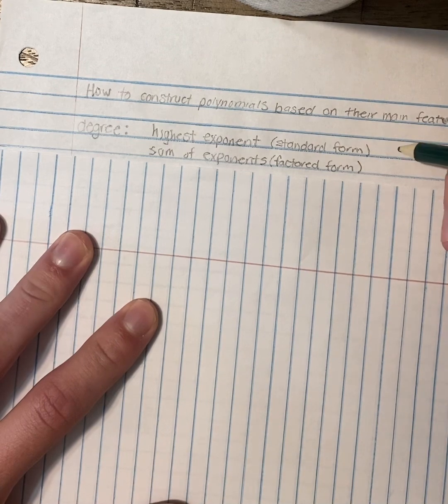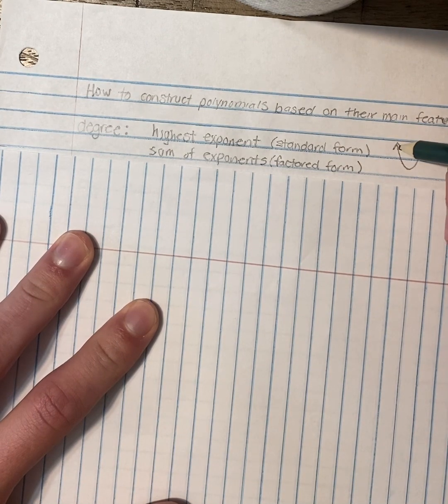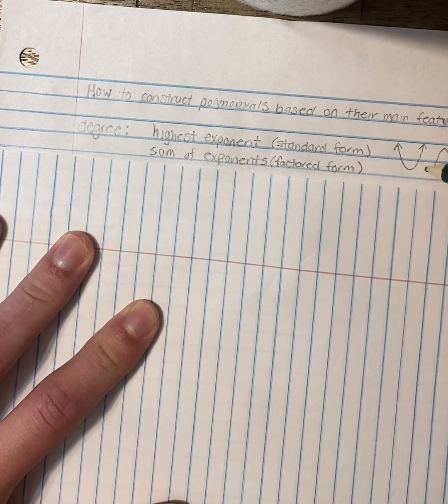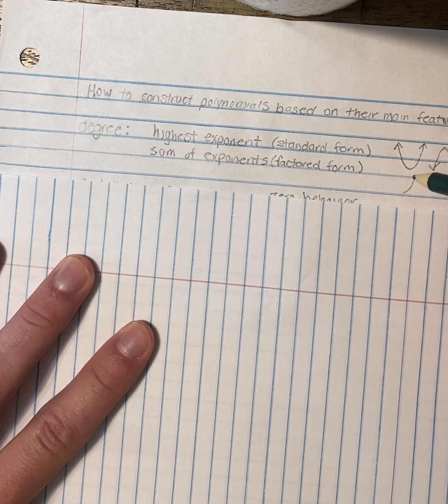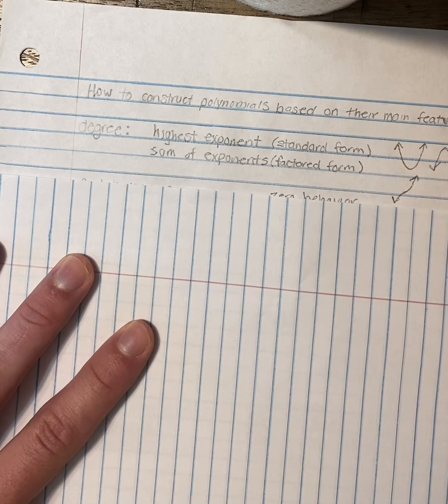for the polynomial. The degree, which is the highest exponent in standard form, or the sum of exponents in the factored form. This will help you determine whether it's even or odd, which helps you see if it's pointing up like a parabola, or down in the case of negative, or if it is going as such when even, or when odd and positive, and then when odd and negative.